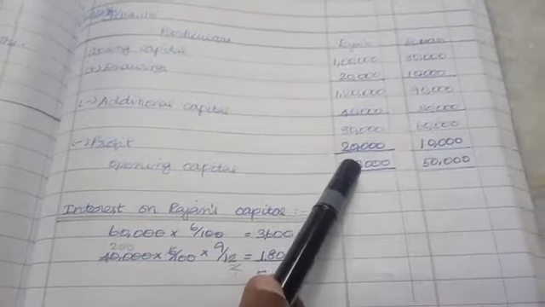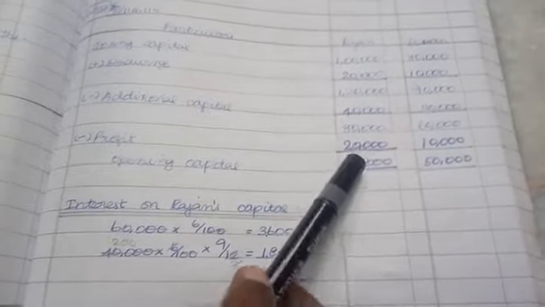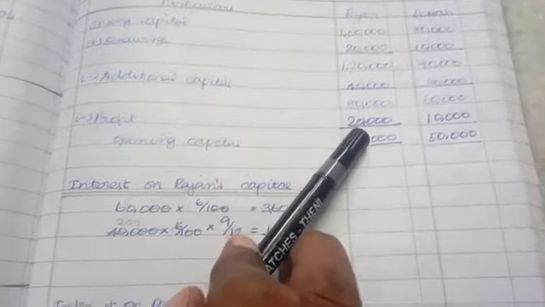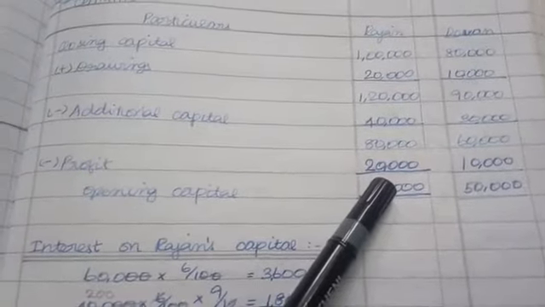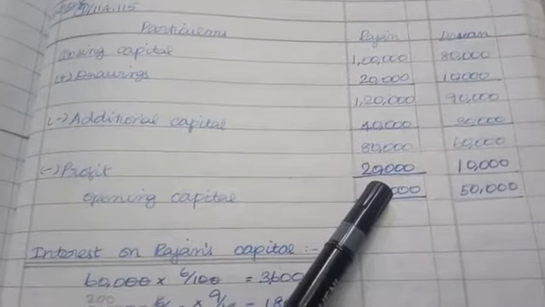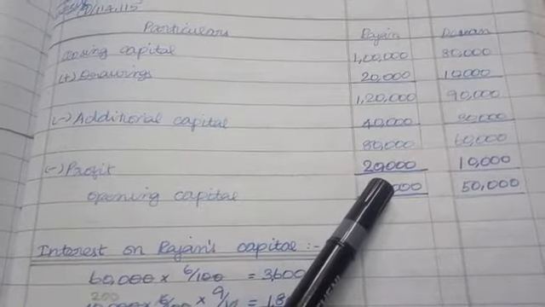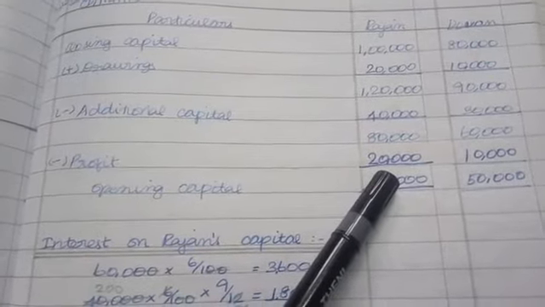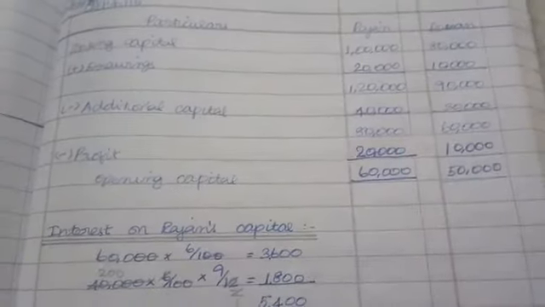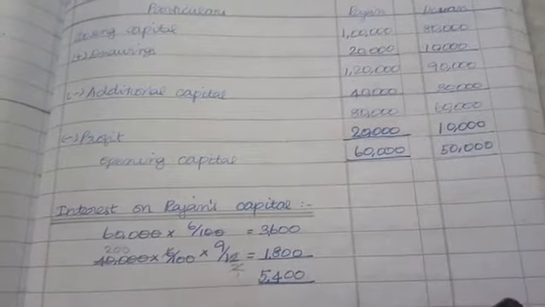From these capitals, now we distribute the profit. See in the problem, profit earned during the year is 70,000. But 40,000 is to be shown on the profit and loss appropriation account.